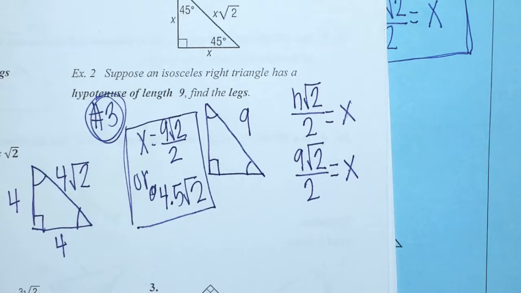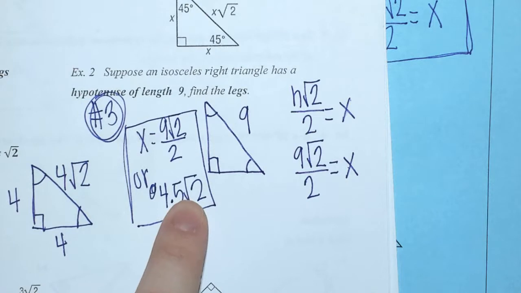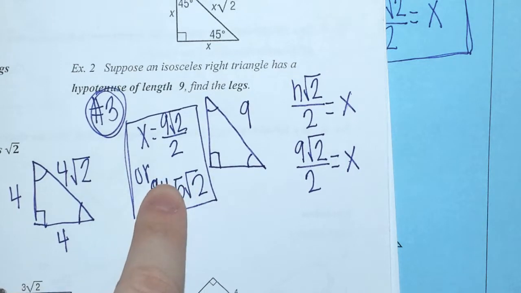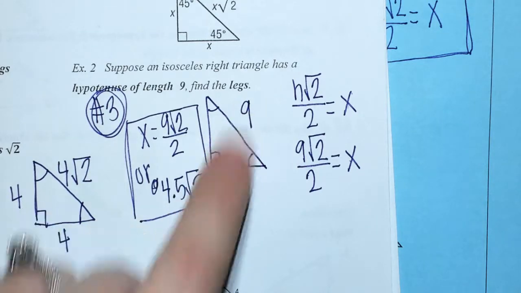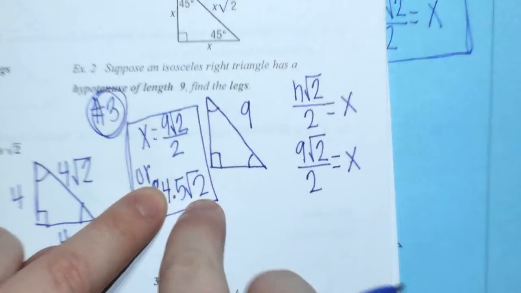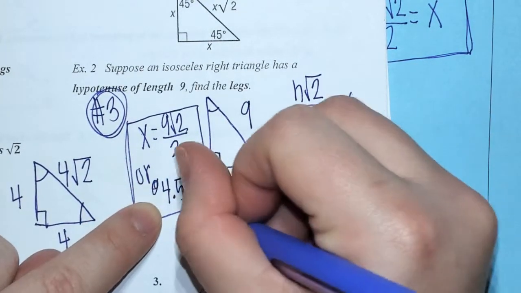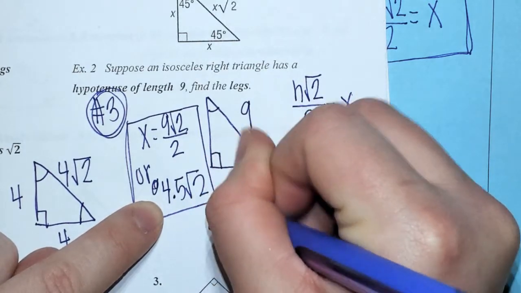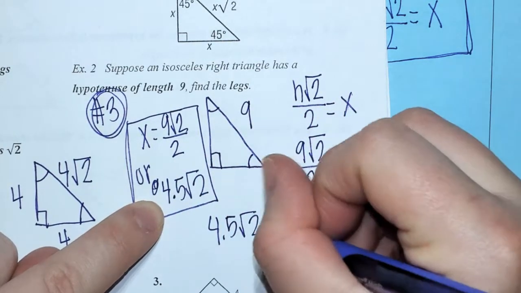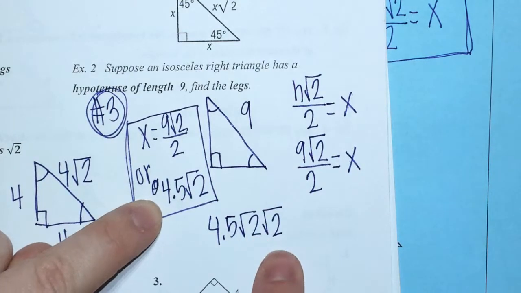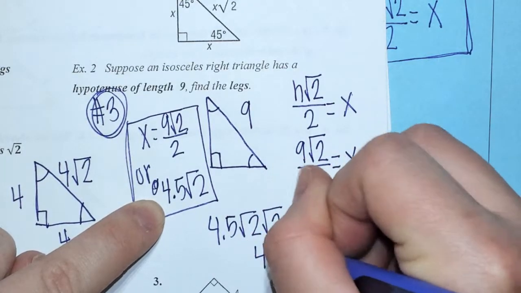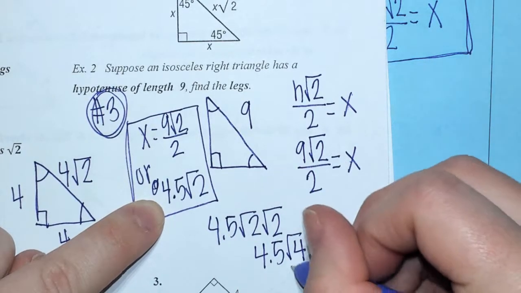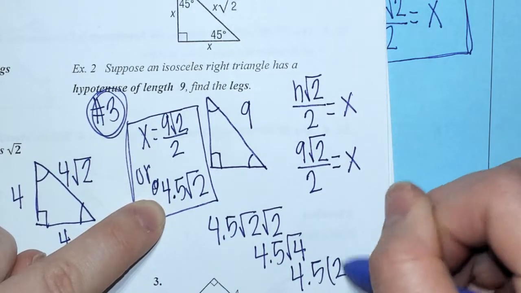Okay, thank you. Can I prove it to you? Because if this is the answer, then don't I just have to multiply this by the square root of 2 to get your hypotenuse? Okay, so let's do it. 4.5 times the square root of 2, multiplied by the square root of 2 again. Square root of 2 times the square root of 2 is the square root of 4, and 4.5 times 2 is 9.